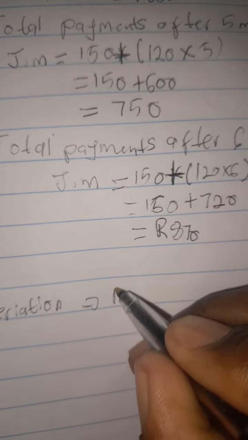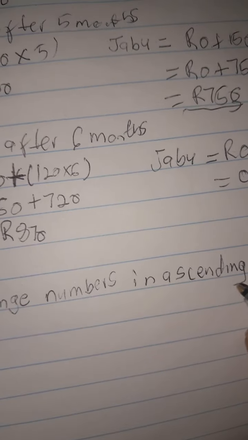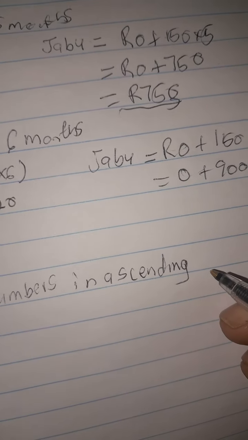You can arrange things under seriation. So in this case, I could say arrange numbers in an ascending order. You can arrange animals. You can think of many things, guys.